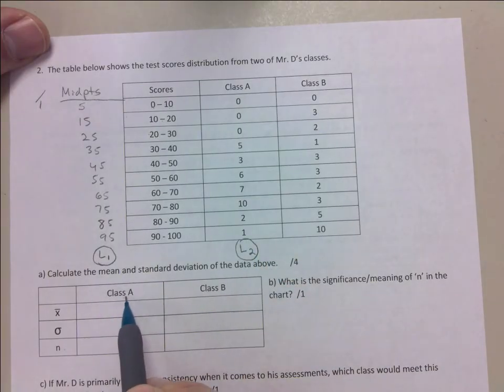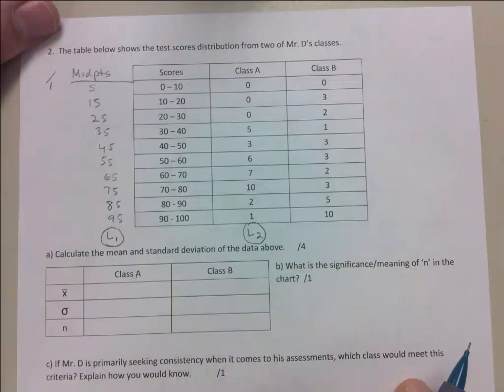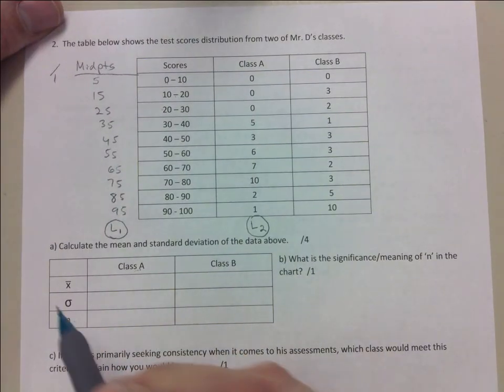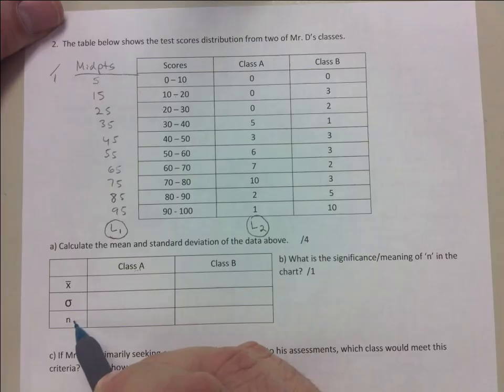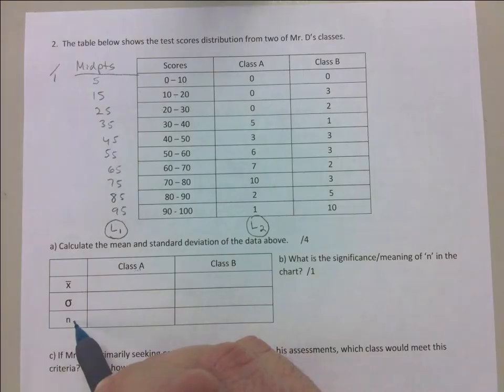So to figure out class A here, let's go to this little thing here. I want to find the mean, the standard deviation, and the number of, what does n represent in this case? Test scores, students, yeah, test scores or students, I would accept both.